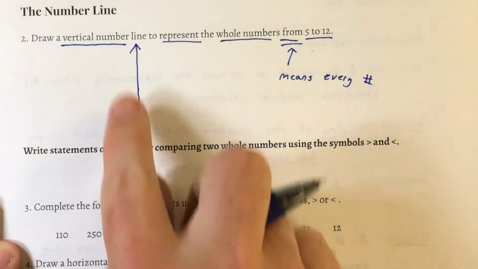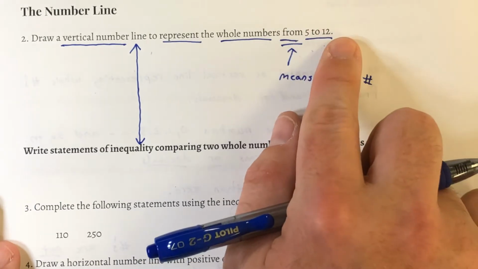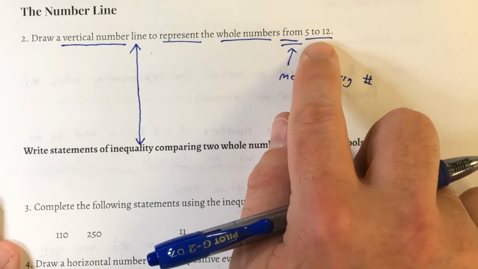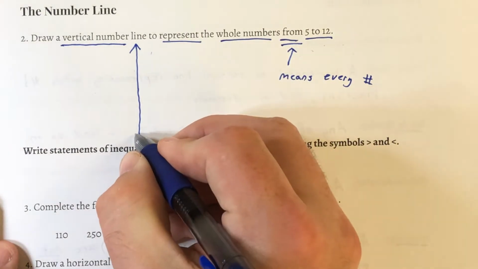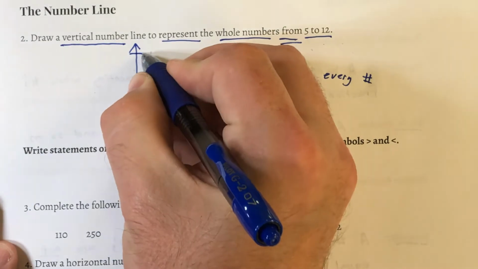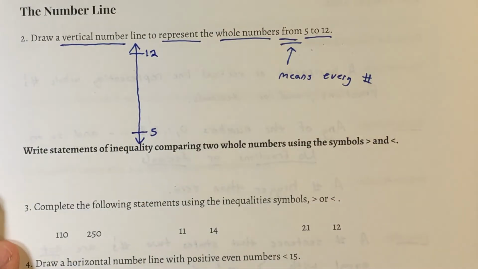Next, I kind of need a starting point and an end point. Well, because I want the numbers from 5 to 12, those are going to be my starting points. I'm going to put 5 and 12 on my line. 5 is smaller than 12, so 5 needs to be at the bottom. 12 is largest, so it's going to go at the top.